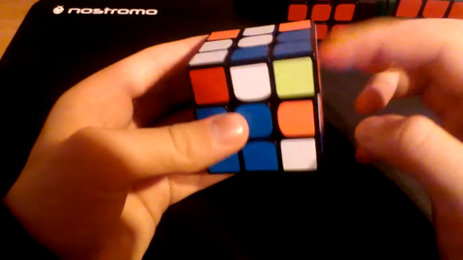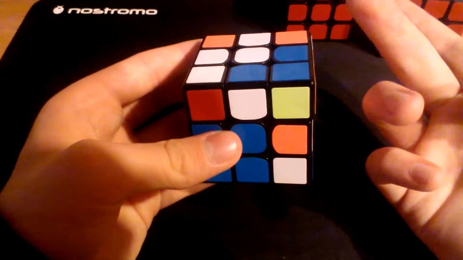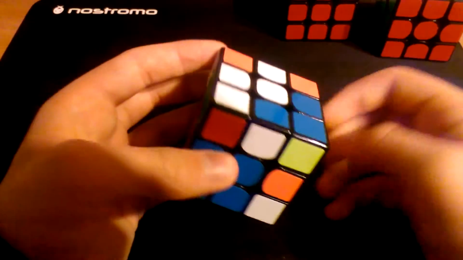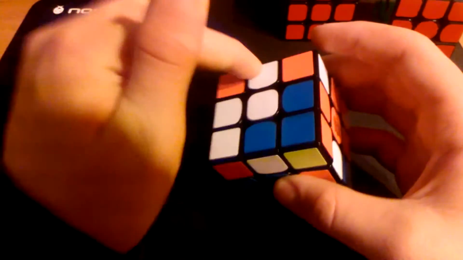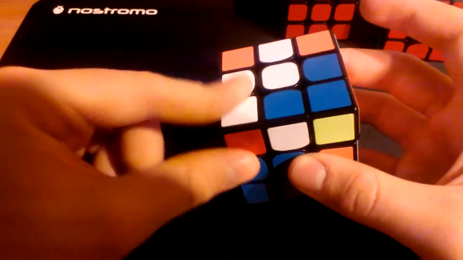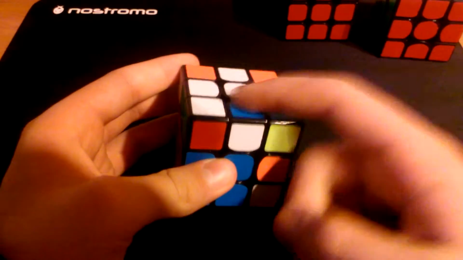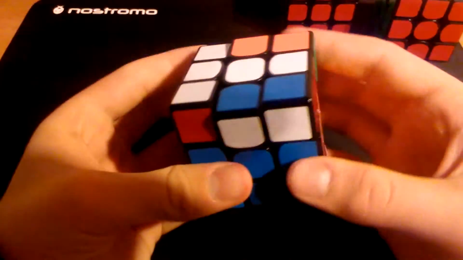So let's say this case, you can know that it's a T case just because after the standard alg, this will move here, this will go here, and this won't change, so it must be a T case. And also this edge is unoriented, so think if you like this better or if you like a T case better.